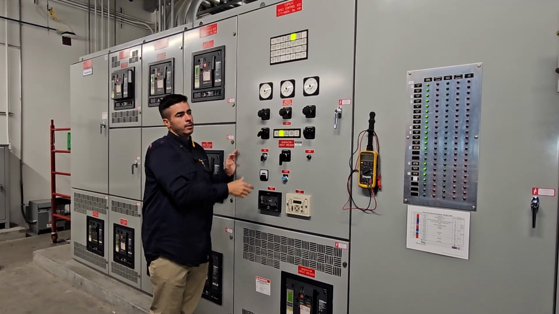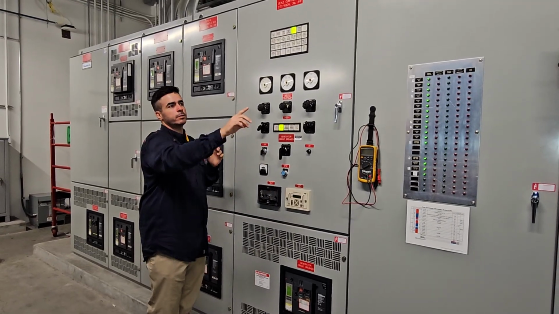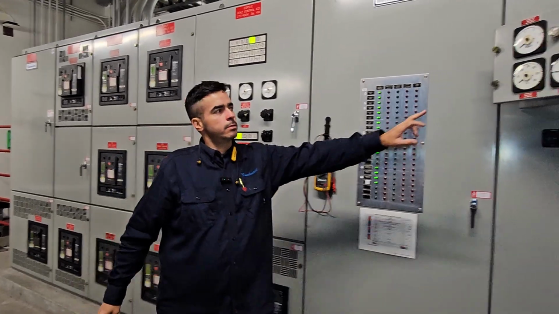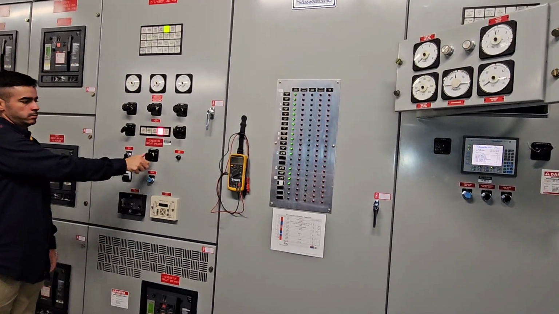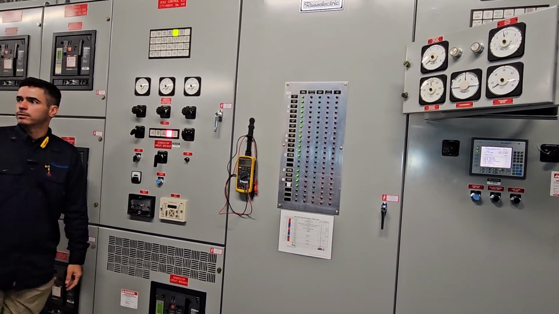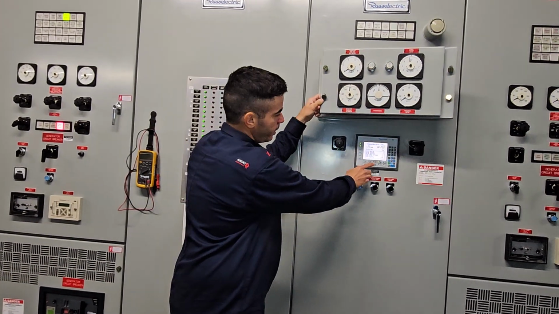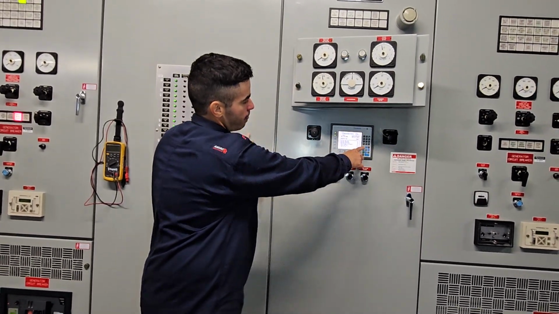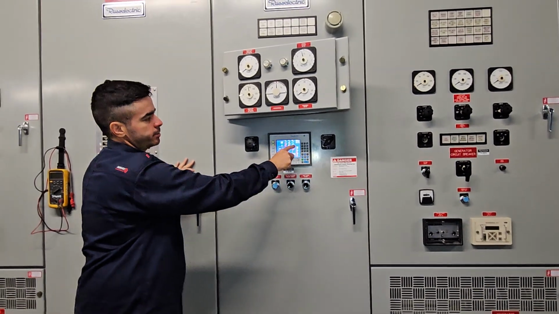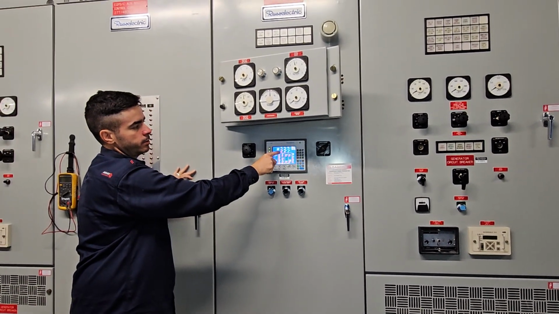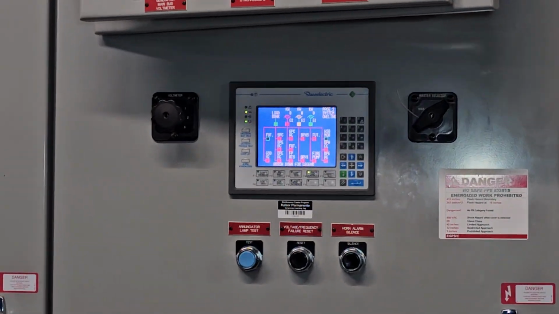I turn it on. Remember, this is the first generator that is coming online, so I don't have to look at the synchronoscope. The synchronoscope is not doing anything, it's just there. So I close, the breaker closes. Now if I come here and check my one line, I see everything's red. Generator 2 is showing red because it's running and the breaker is closed. So the bus is energized.